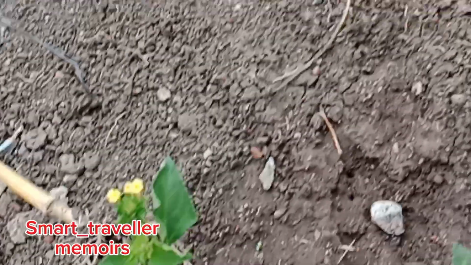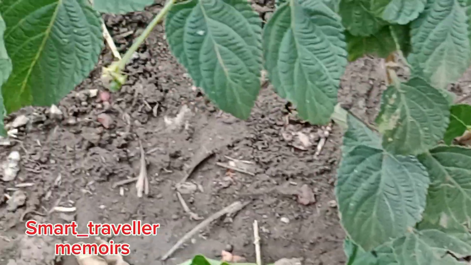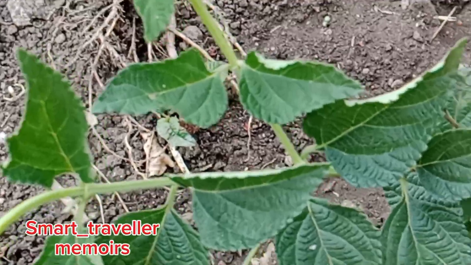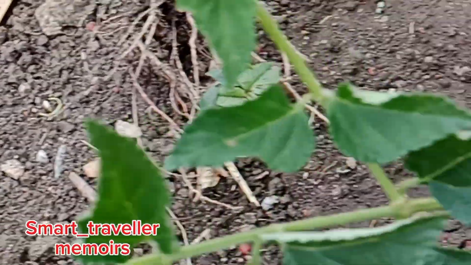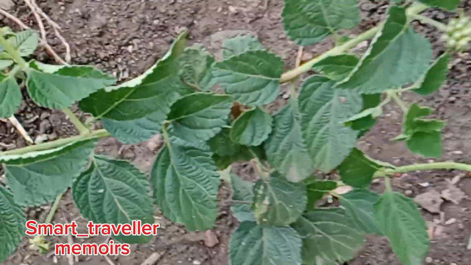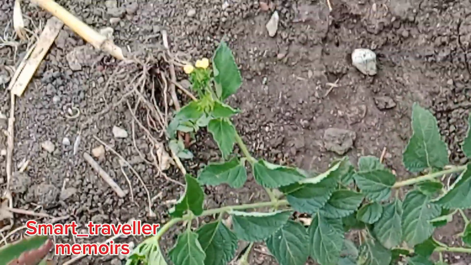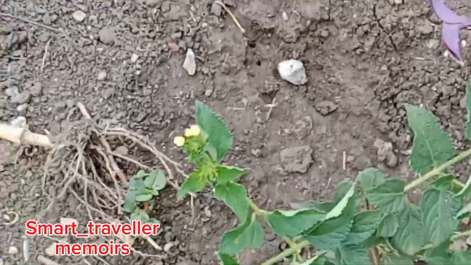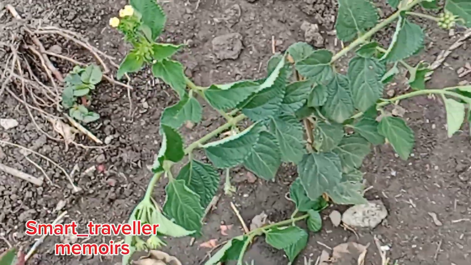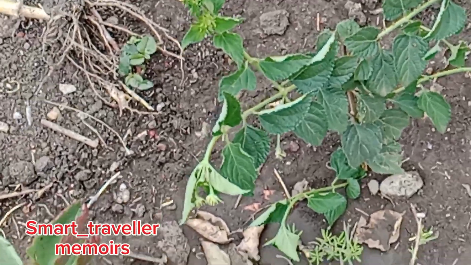We have the Lantana Camara. Can you see? Lantana Camara. Can you see it very well? The Lantana Camara. Okay. With the yellowish leaves. Alright. So we are having a twig of that plant.